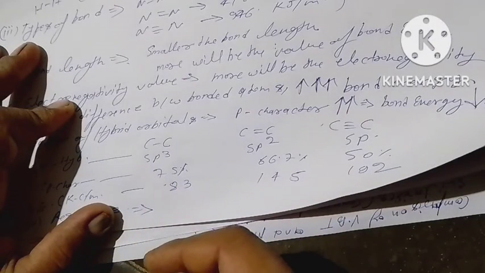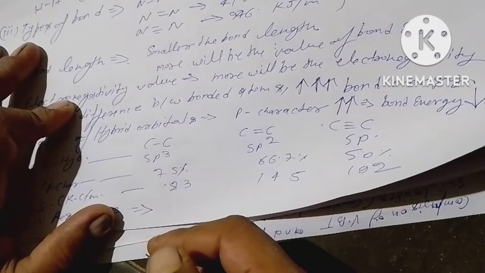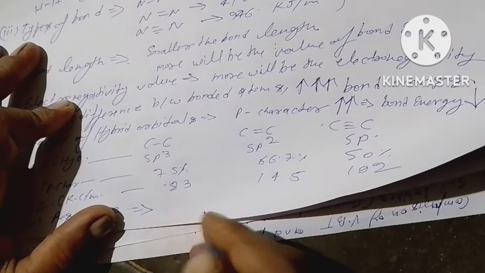Those molecules in which the phenomenon of resonance takes place, their bond energy value will be more in comparison to molecules without resonance.